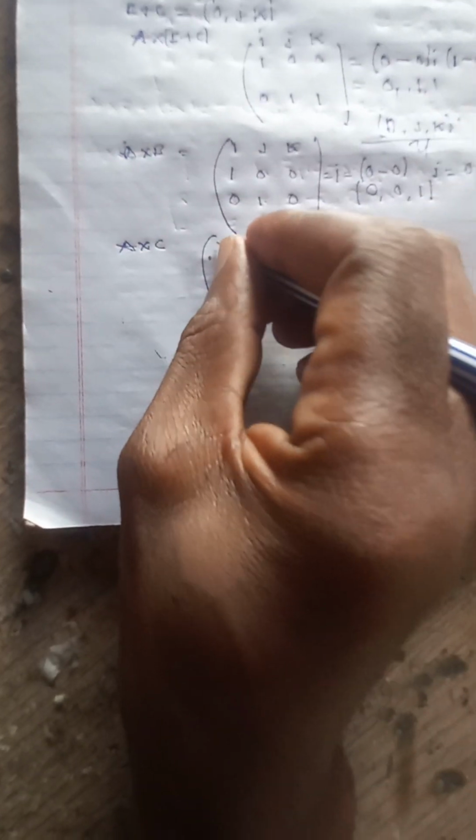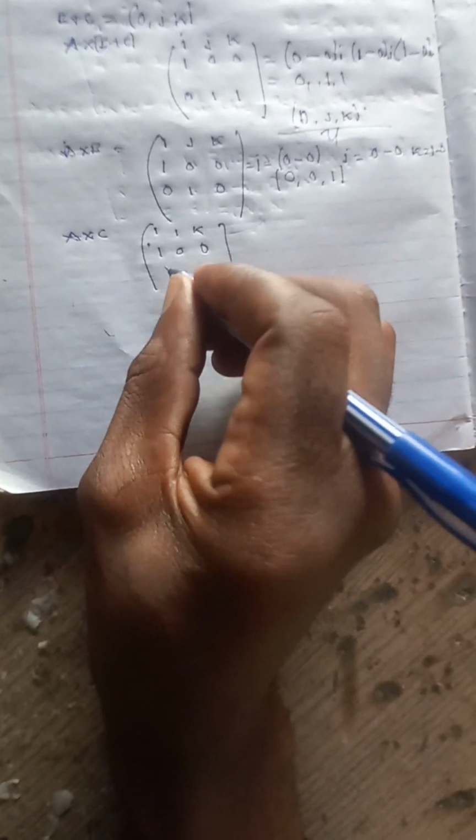Remember, this is our A cross B, which is equal to 0, 0, and 1. Now, what of our A cross C? We need to have our matrix there. What is the matrix of i, j, and k, which is equal to 1, 0, 0, and our C 1, 0, 1?